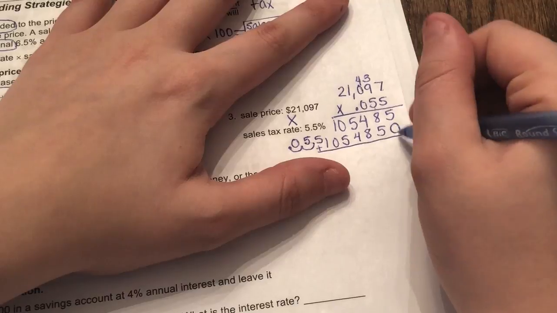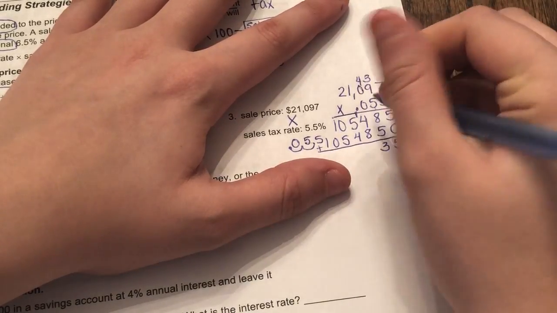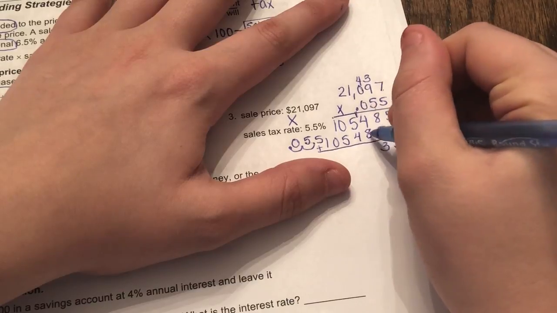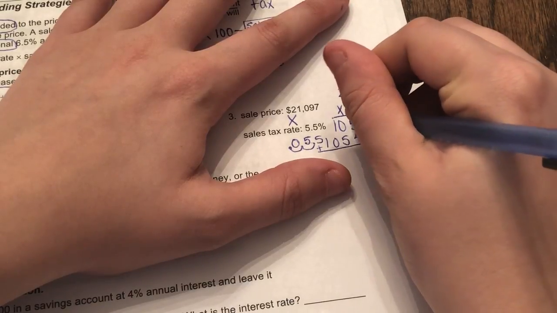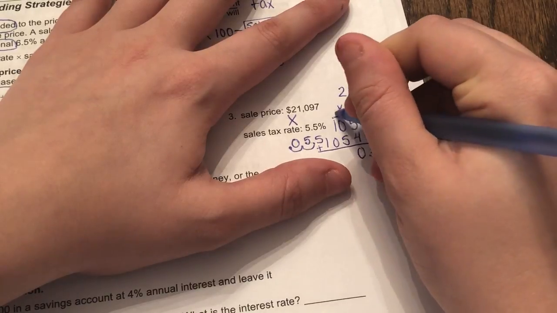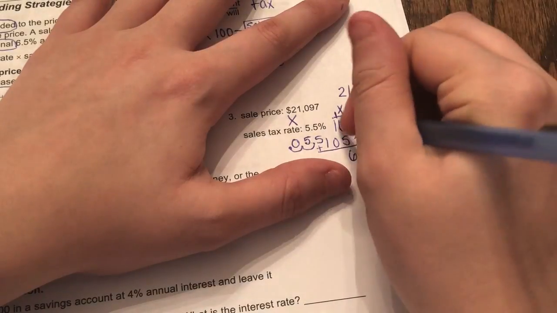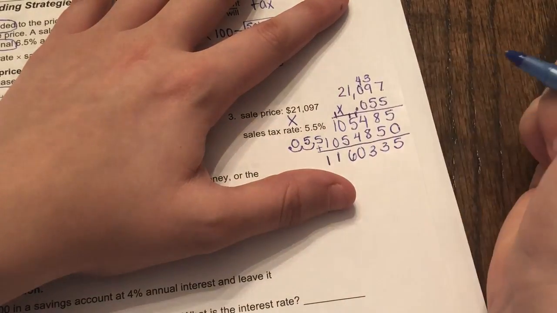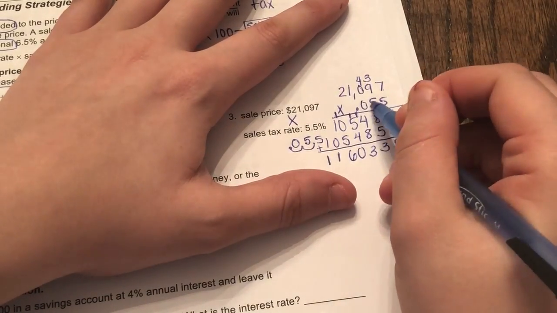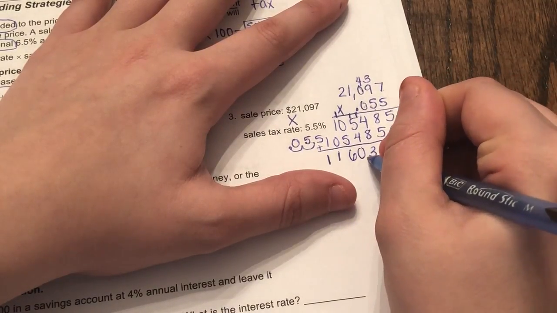So I'm going to add. 5. 8 plus 5 is 13. 1 plus 4 is 5, plus 8 is 13. 5 plus 1 is 6, plus 4 is 10. 5 plus 0 plus 1 is 6. 1, 1. Okay, so I have 1, 2, 3 numbers behind the decimal, so I'm going to move it 1, 2, 3.